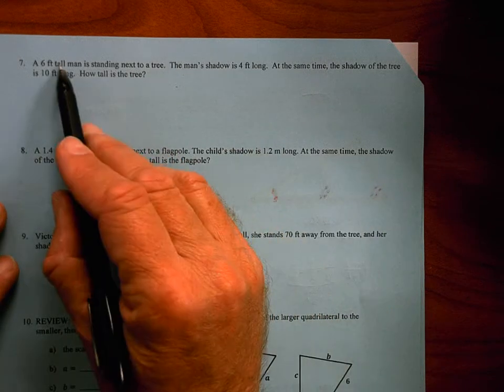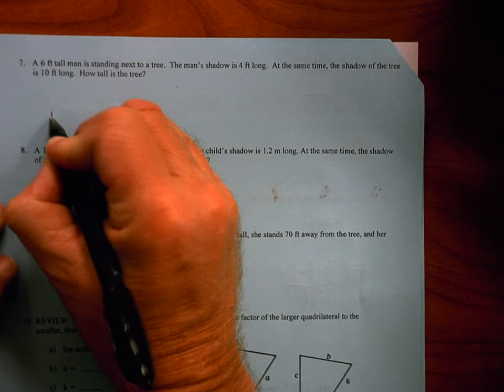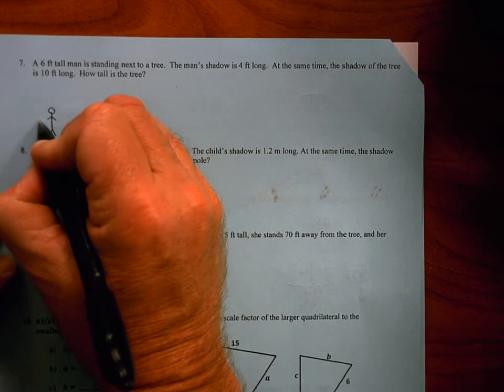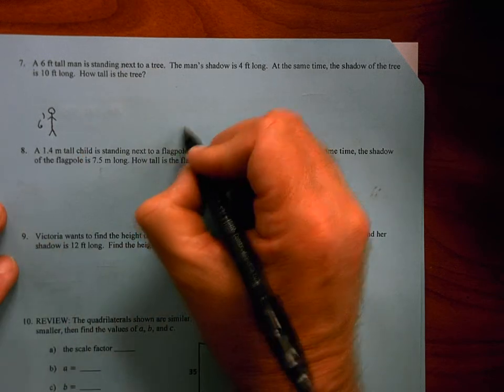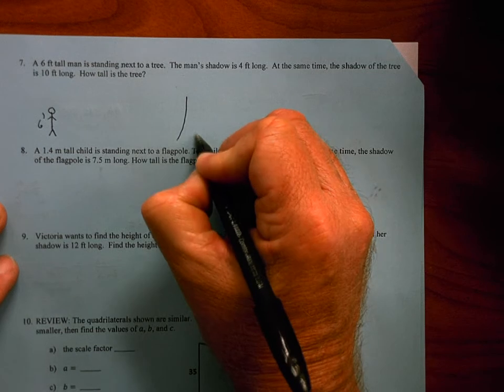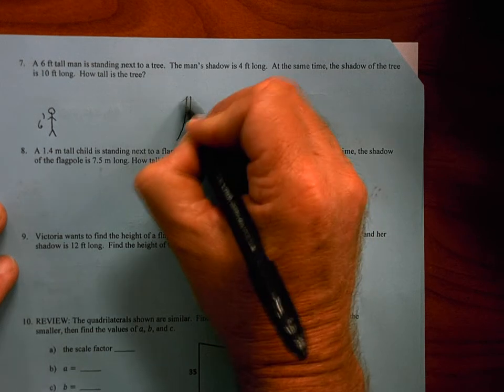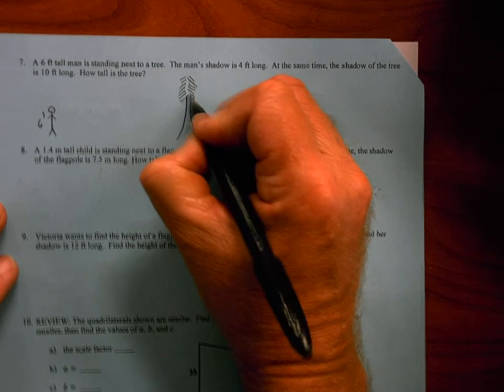Okay, so let's draw a picture. We have a man. He is 6 feet tall. We have a tree that he's standing next to. So I'm going to draw the tree over here. I'm going to make it a pine tree. I like pine trees. It means I'm up in the mountains.